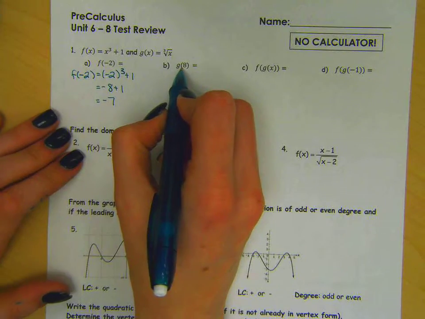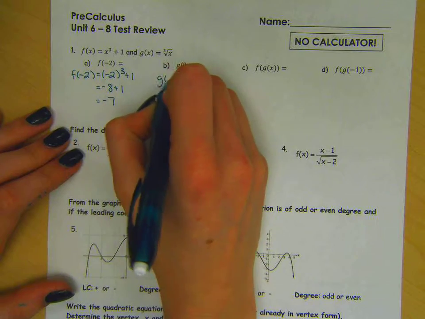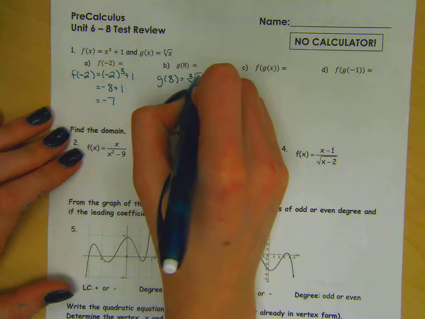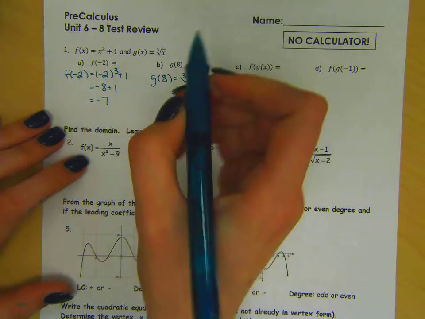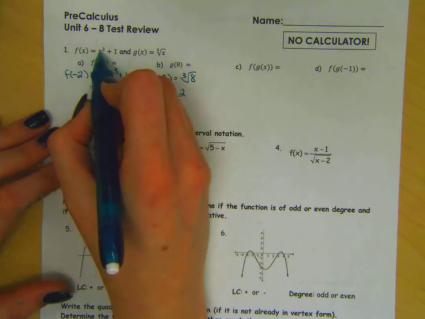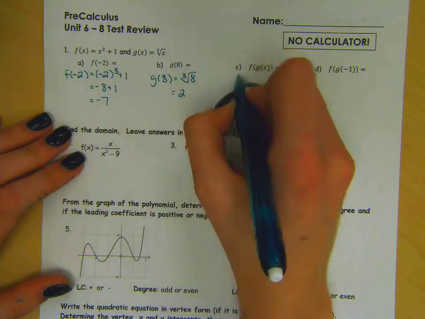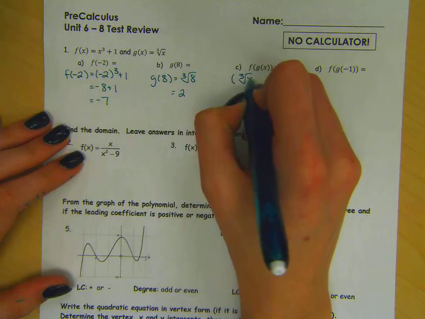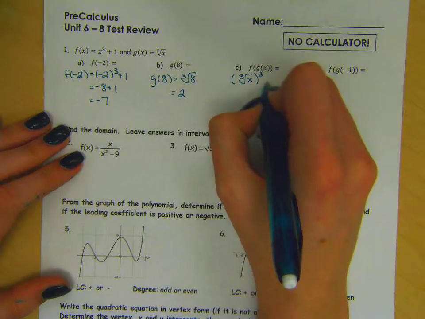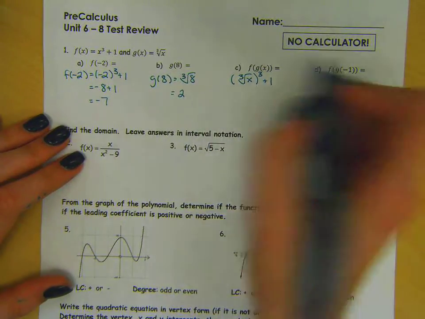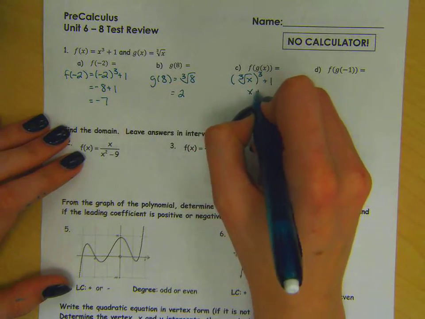For g of 8, I'm going to plug 8 into my g of x, which is the cube root of x. So g of 8 is the cube root of 8, which is 2. For f of g of x, I'm going to plug g of x in everywhere that I have an x for f of x. So f of g of x would be, well, in place of x, I'm going to put the cube root of x. So that was my x for f of x. That gets cubed and has a 1 added to it. The cube root of x cubed, those cube roots and cubes cancel, so I'm just left with x plus 1.